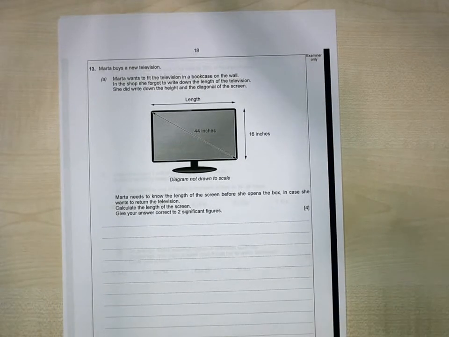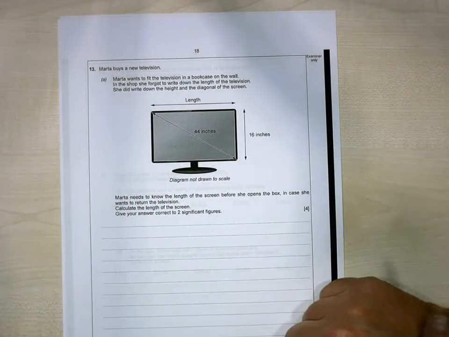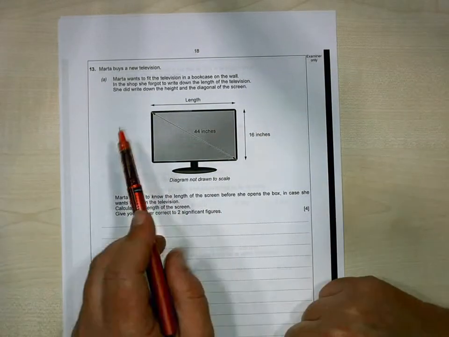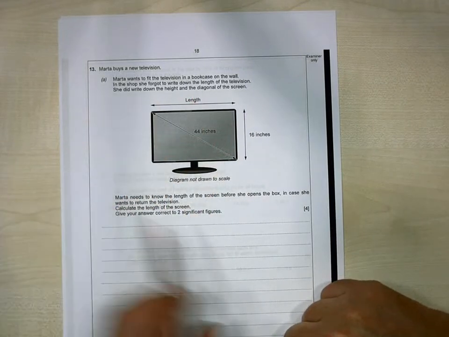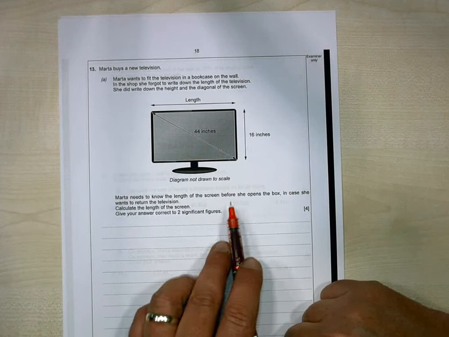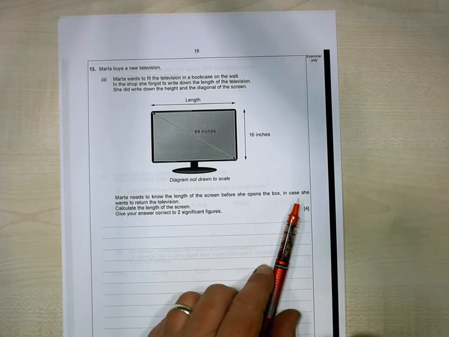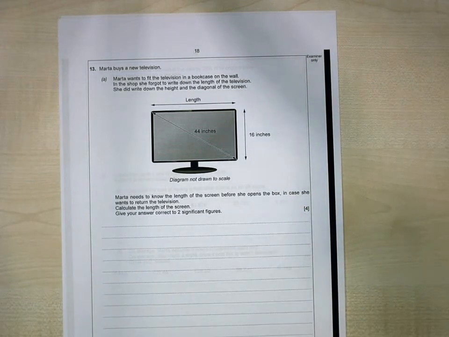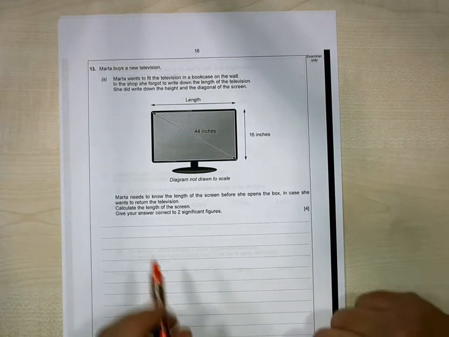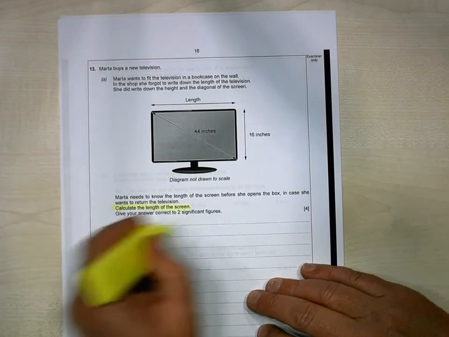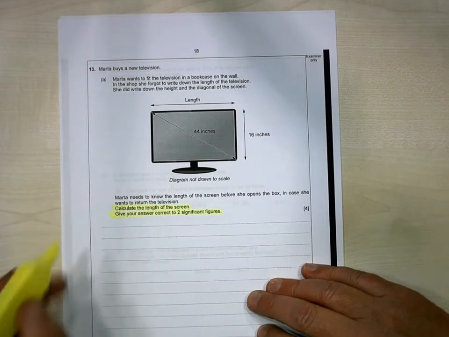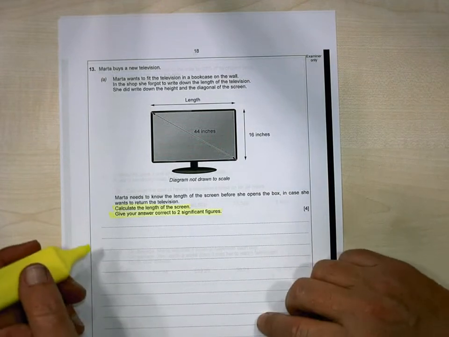Question 13. Marta buys a new television. She wants to fit the television in a bookcase on the wall. In the shop, she forgot to write down the length of the television. She did write down the height and the diagonal of the screen. Marta needs to know the length of the screen before she opens the box, in case she wants to return the television. Calculate the length of the screen. Give your answer corrected to significant figures. So there's 2 instructions there that we have to answer.